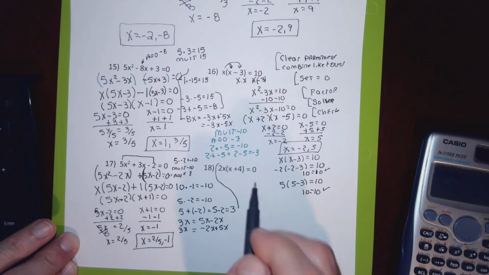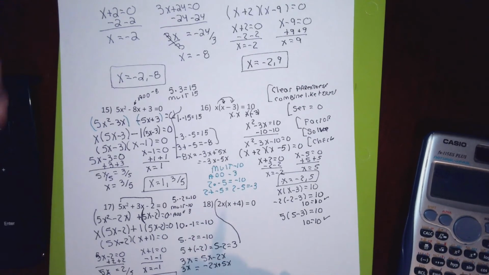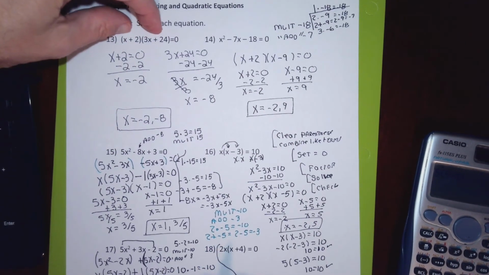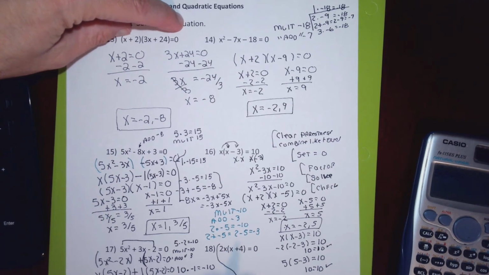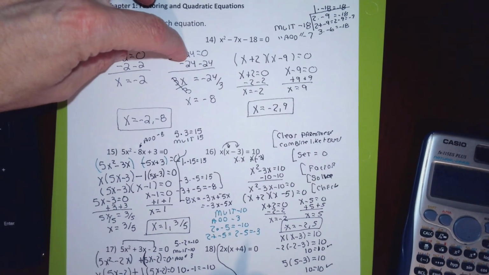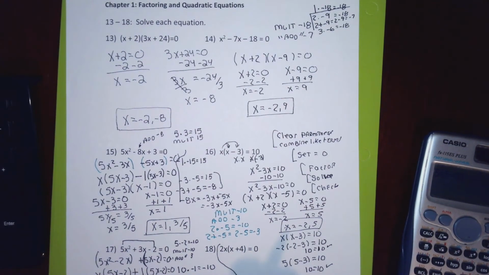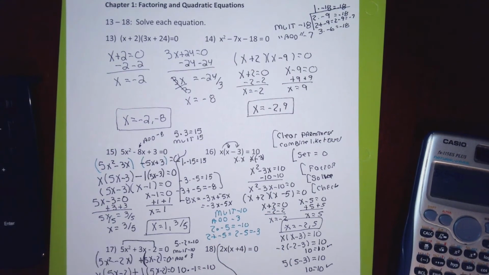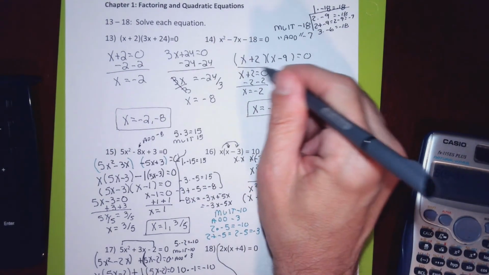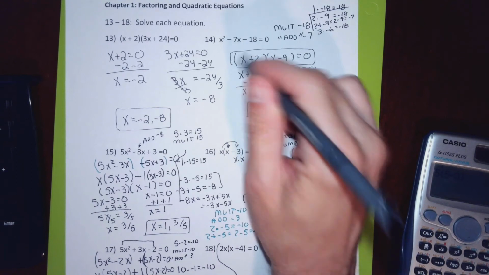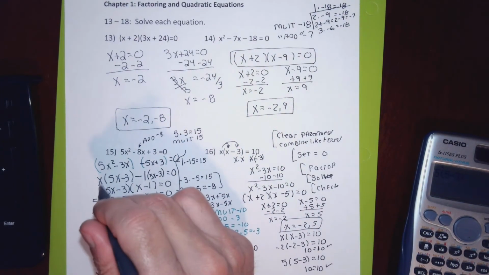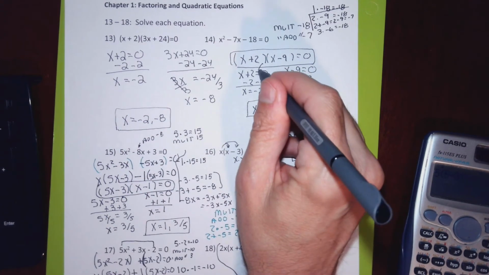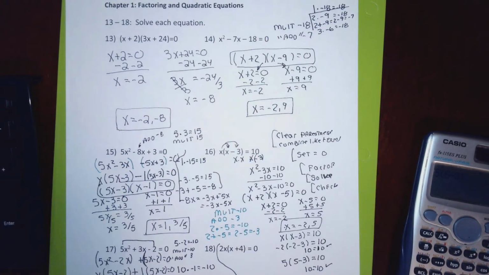18 is supposed to be similar to problem 13 in that the left side is factored, the right side is 0. When I looked at 13, it was obvious to me that I could jump straight into getting my answers. 18, maybe it's not so obvious, but for each of the problems on this sheet, my goal is to get the left side factored and the right side 0. Once I have the left side factored, the right side 0, I can go into getting answer mode.